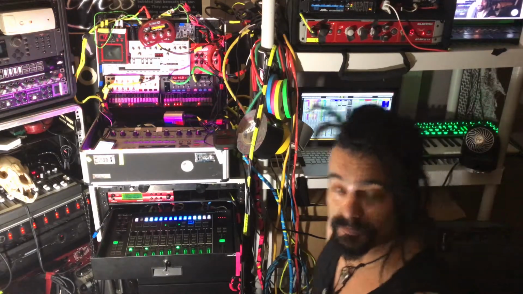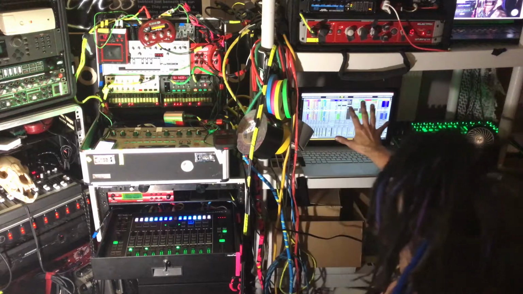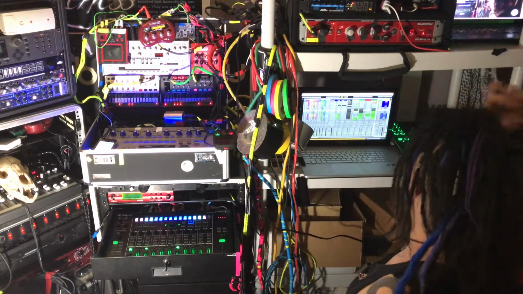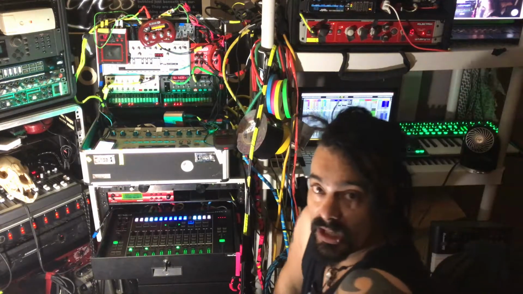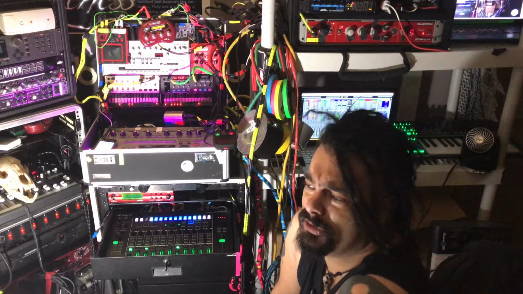So first, we're going to talk about the back end, which is everything that's happening over here on the computer. I'm using a piece of software called Ableton Live, which has been around for about 10, 12 years, something like that. And I've been using it for about that long.